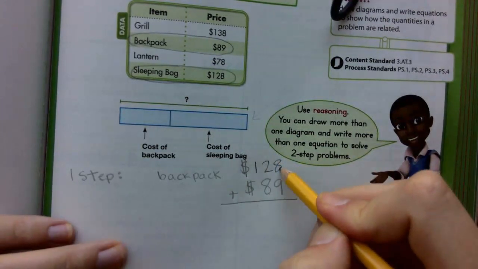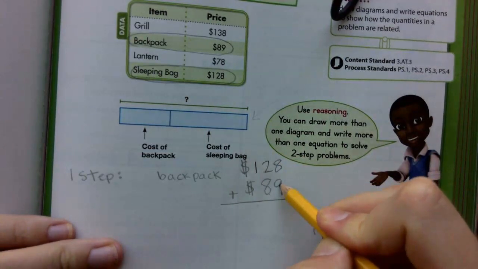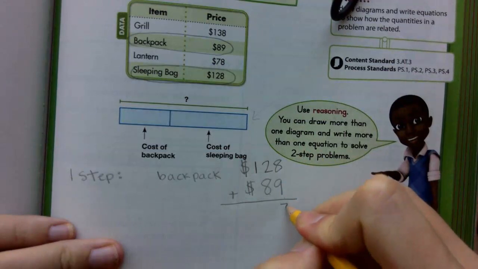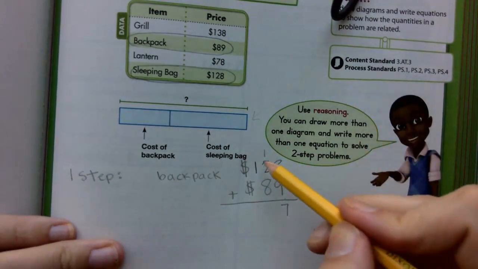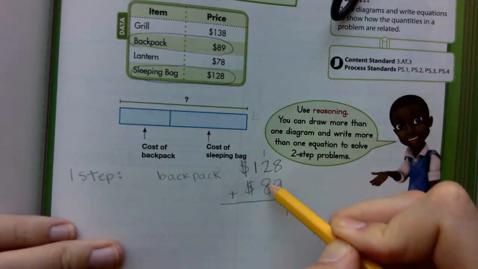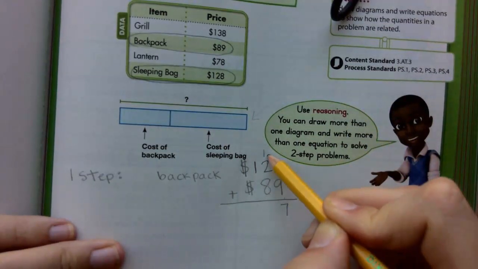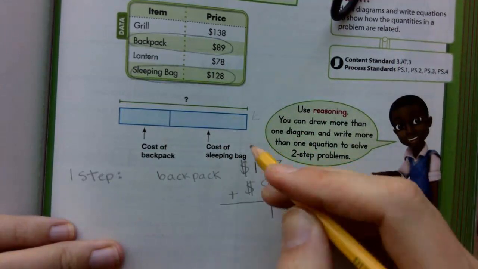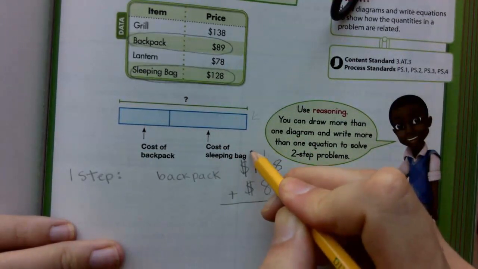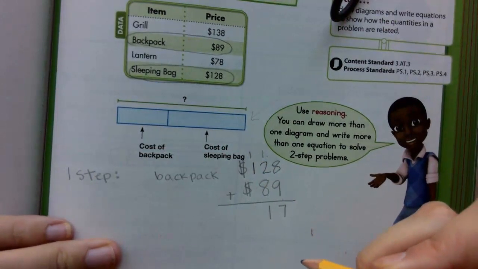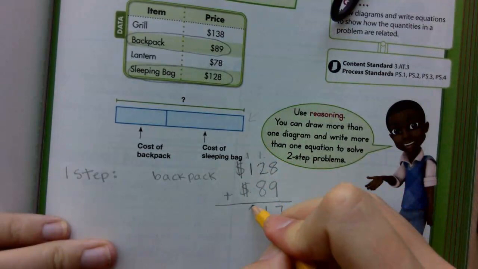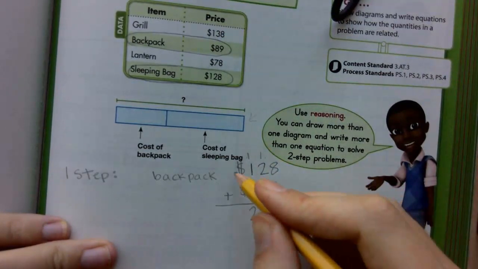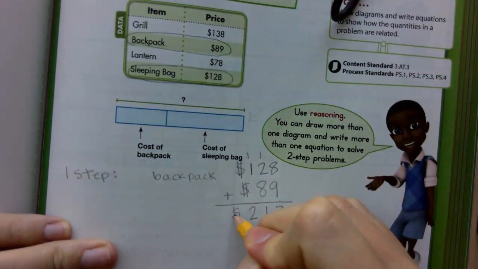Let's go ahead and add. 9 plus 8 is 17. Drop the ones, carry the tens. 2 plus 8 is 10, plus 1 more. That's 11. Drop the ones, carry the tens. 1 plus 1 plus nothing is 2. And then I'm going to drop down my dollar sign.